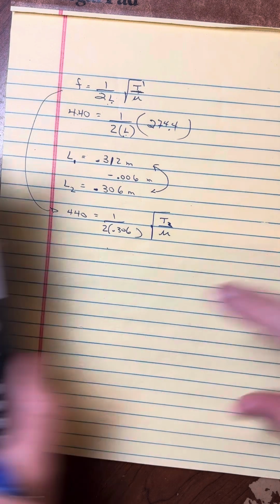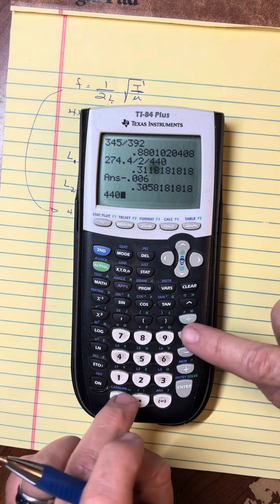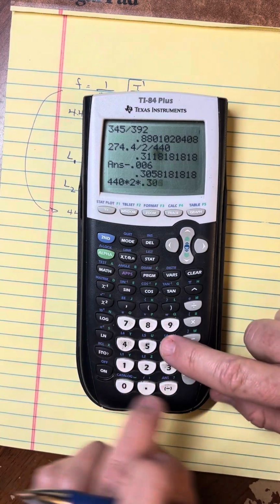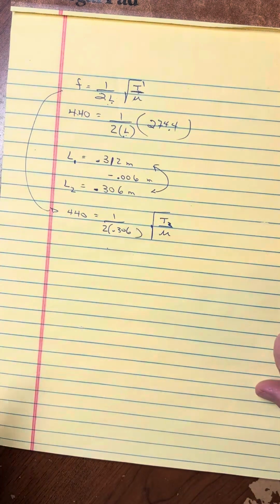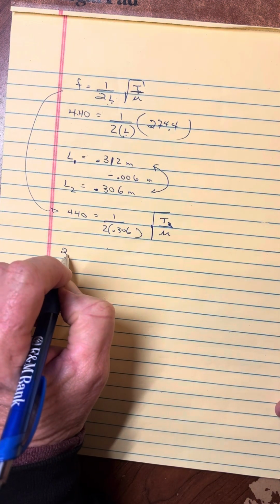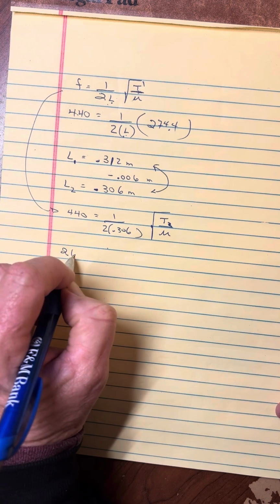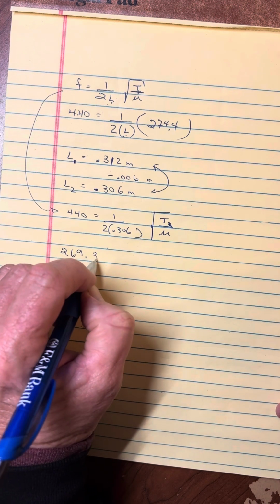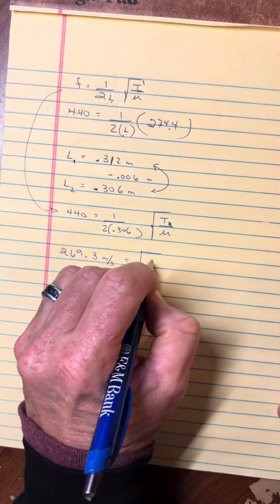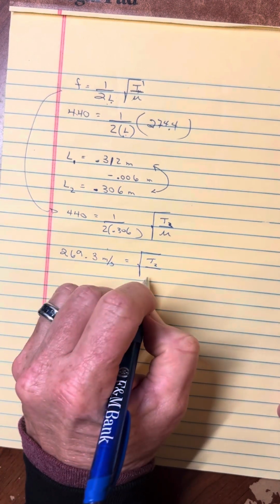So trying to solve this, I'd go 440 times 2 times 0.306. And so this comes out to be 269.3 meters per second for the new velocity.